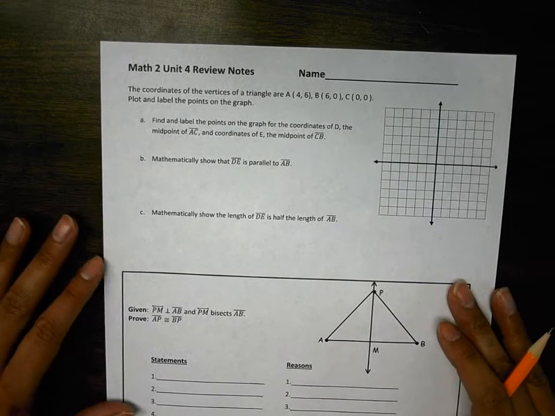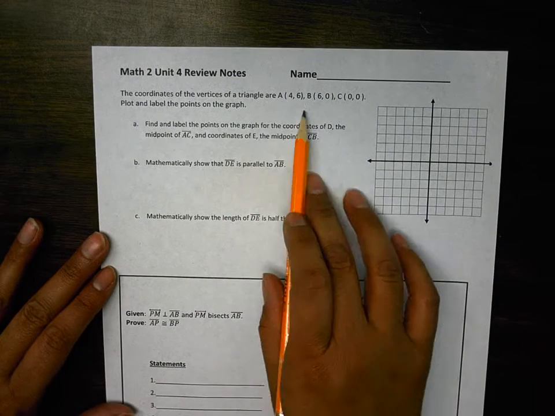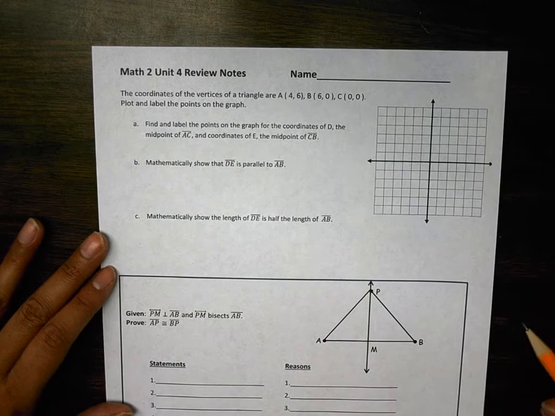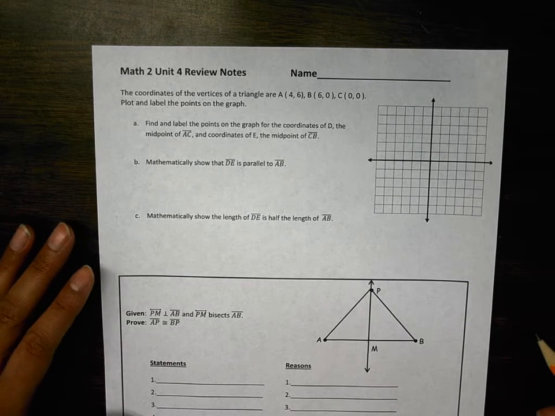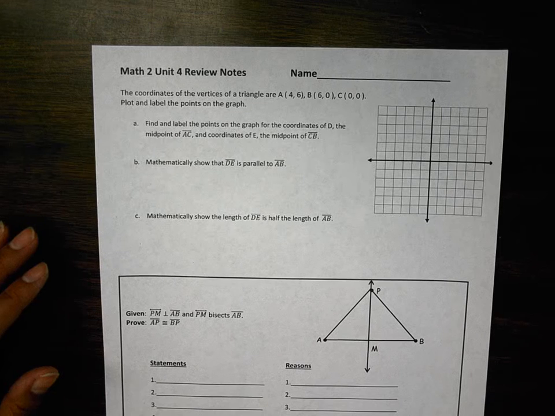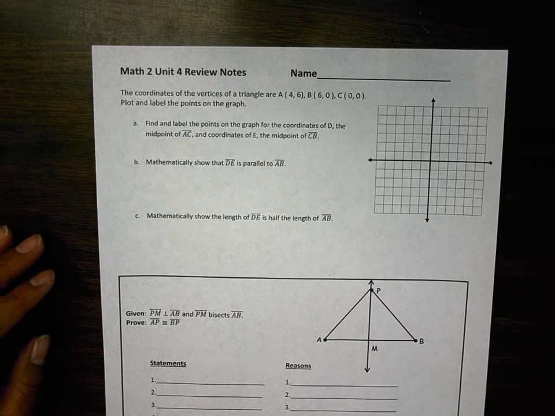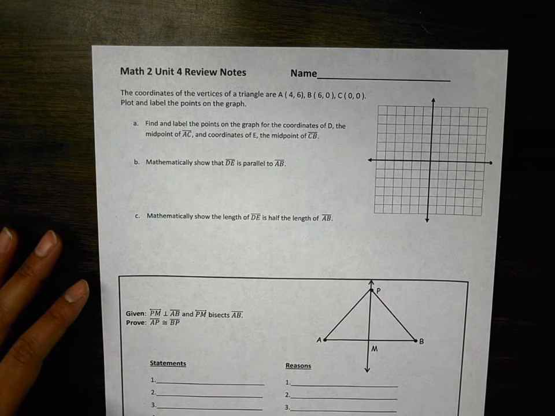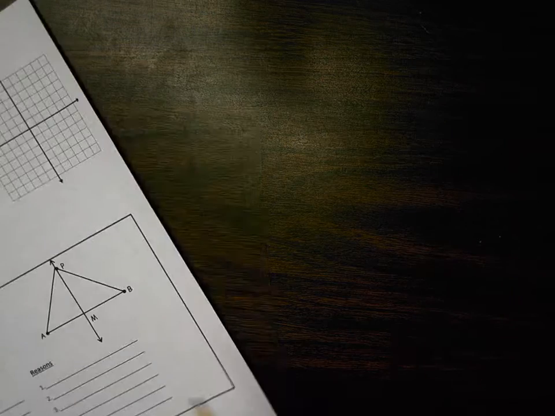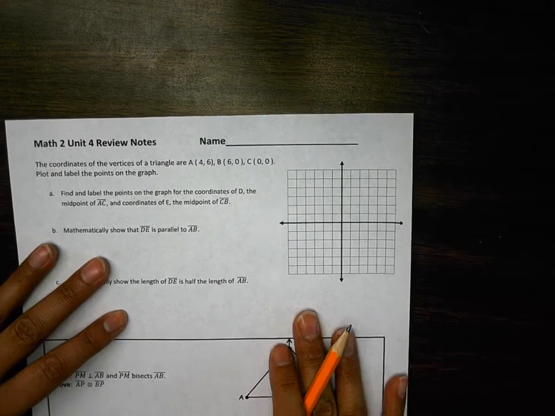All right. The coordinates of the vertices of a triangle are given. I want you to go ahead and plot those on your paper right now. Everybody plotting, you can use your ID card as a straight edge. There are rulers over there if you really want one. But you're plotting and graphing, or connecting. And make sure you're labeling them A, B, C, and so forth.